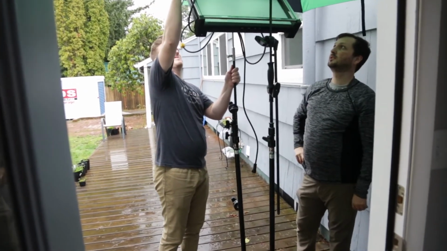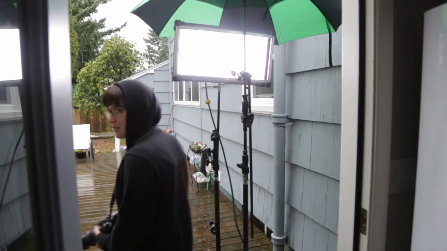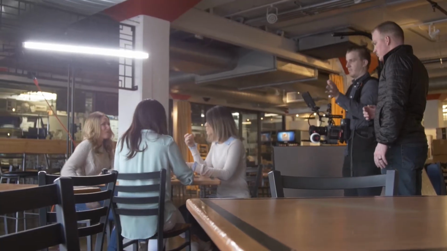LEDs come in all shapes and sizes, so you can get spotlights, LED panels, and even tube lights that are all made from little LEDs. LEDs can often change color temperature between daylight and tungsten, and there are also LEDs out there that can change color, allowing you to dial in any look that you want without having to use gels.